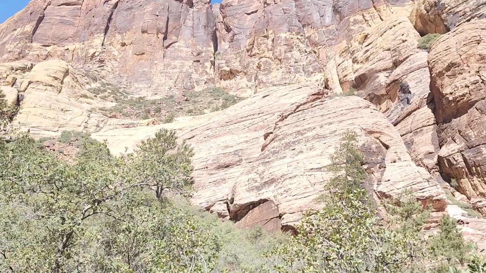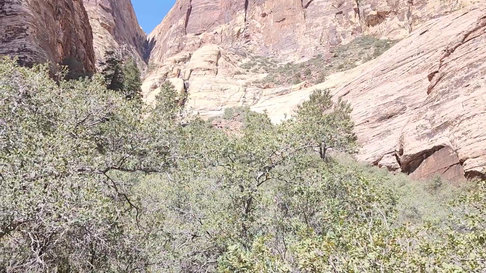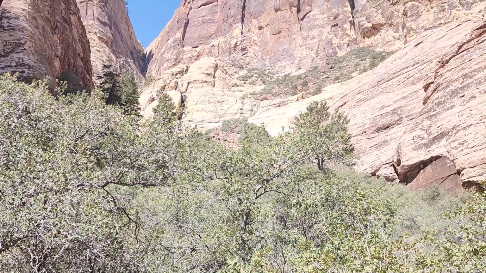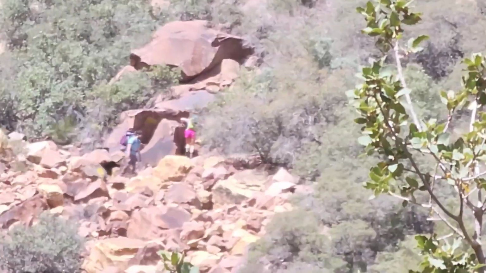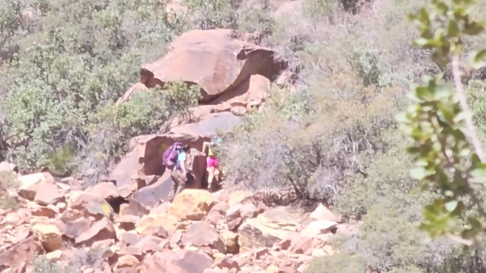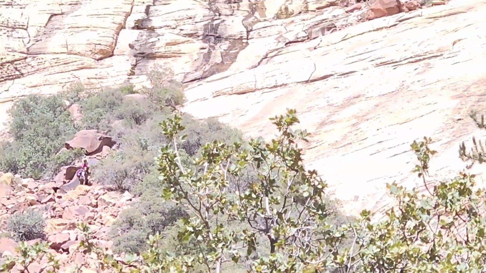That's my guess. I don't see any other way. In fact, I see some climbers up ahead that I know are heading to Juniper Peak summit. There they are. So that's where I need to be.